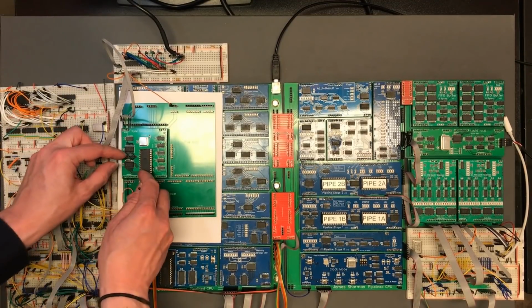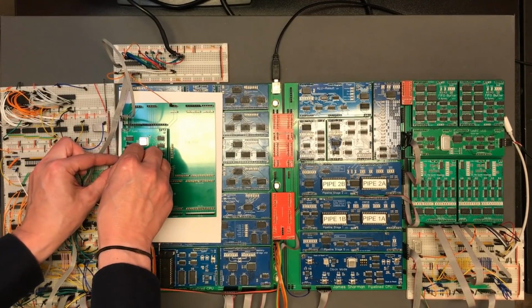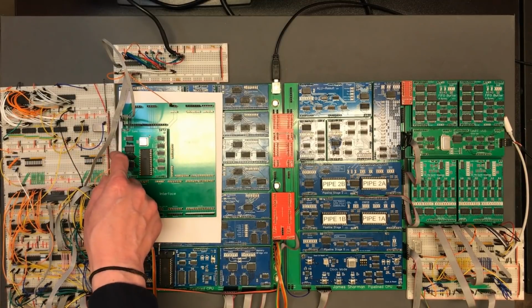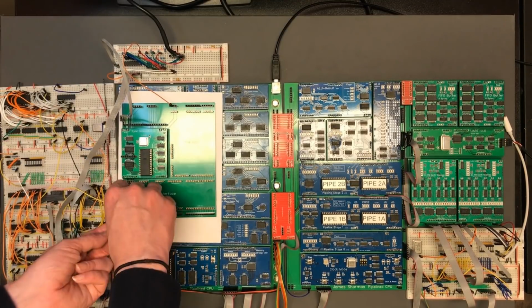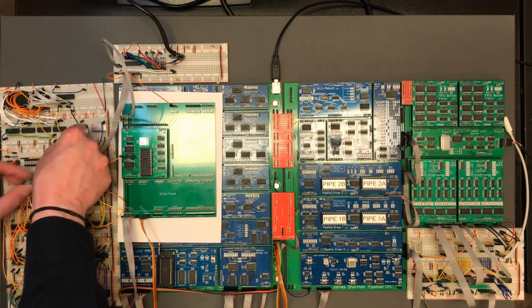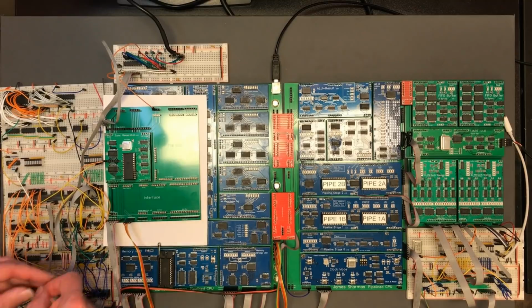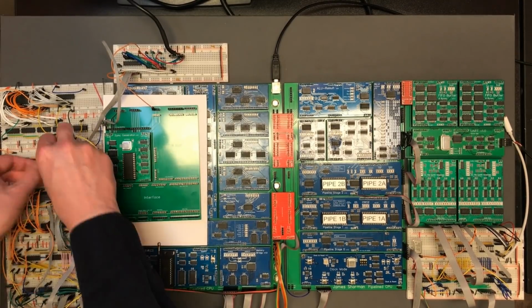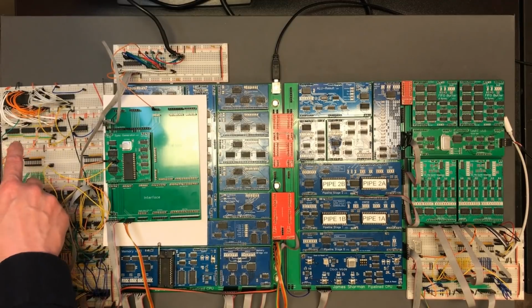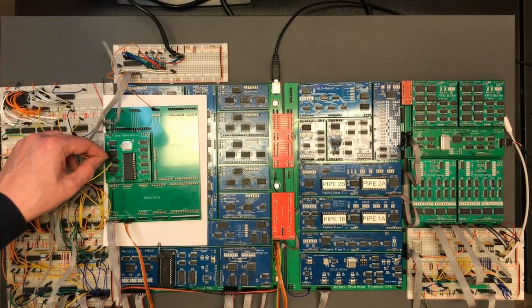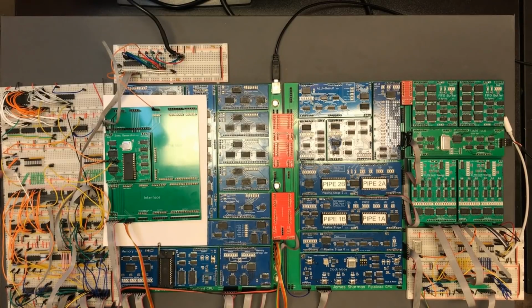Actually, we can use this header here to make easy connections for temporary patching. So that's the horizontal sync. Then we got bit 1, that's the line clock.